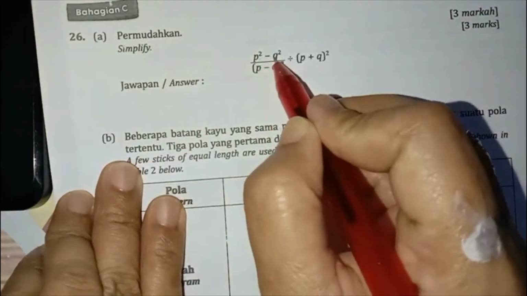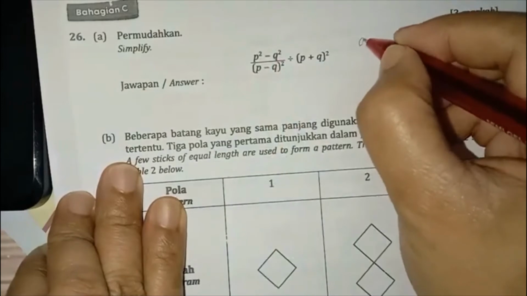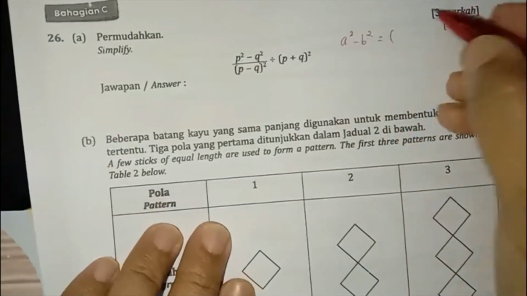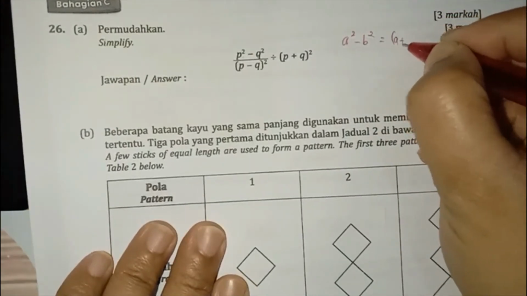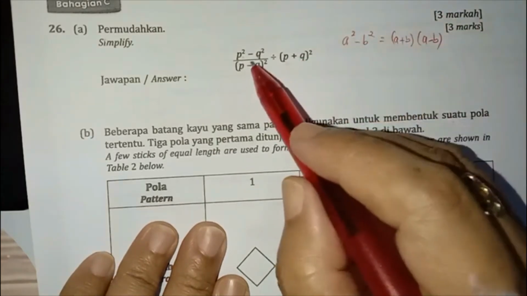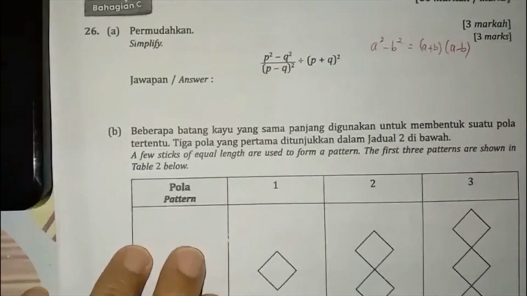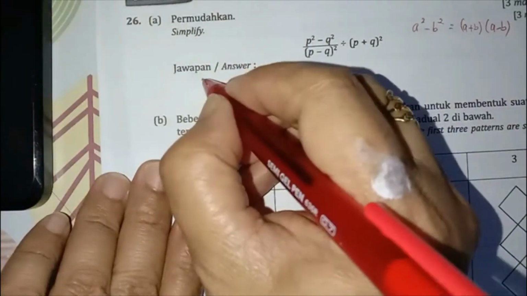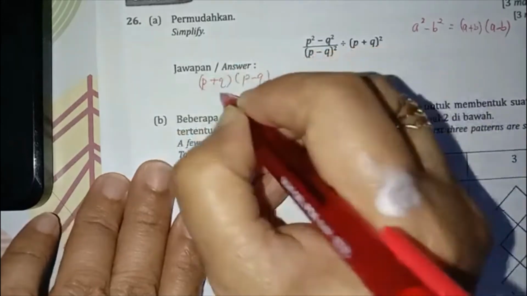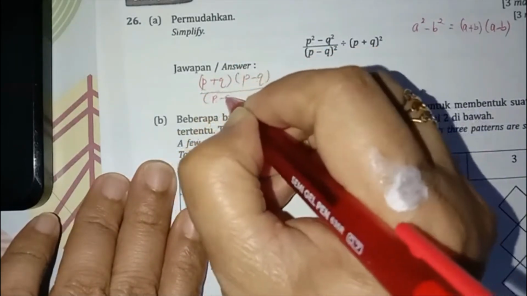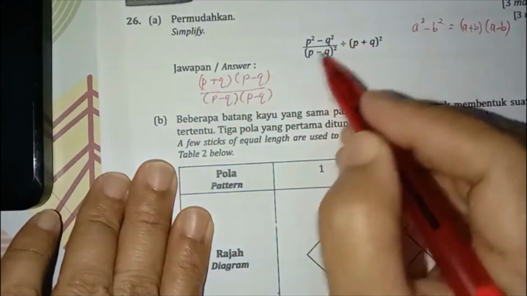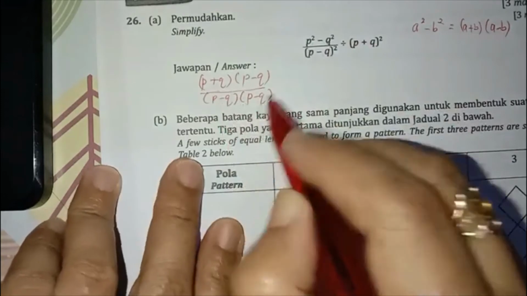P squared minus Q squared. You know the formula, A squared minus B squared can be written as A plus B times A minus B. So we do the same thing for this one. We get P plus Q times P minus Q, divided by P minus Q times P minus Q. This one, P minus Q squared, means P minus Q times P minus Q.